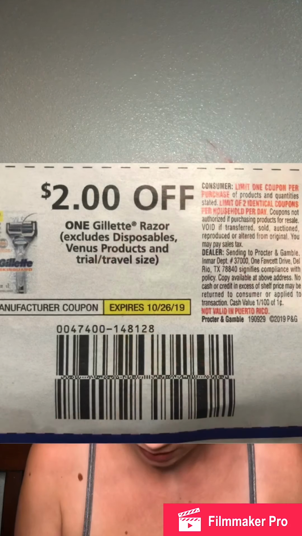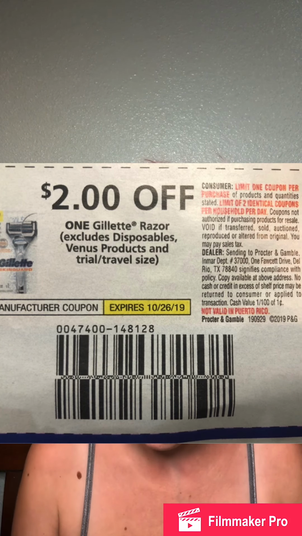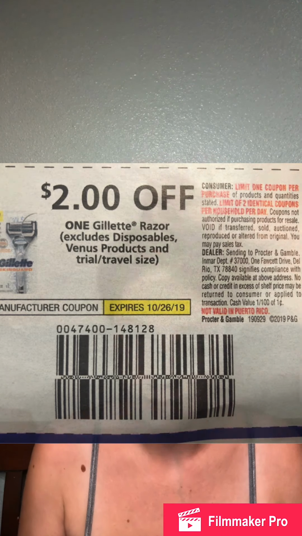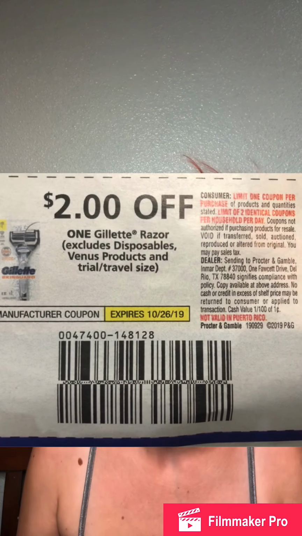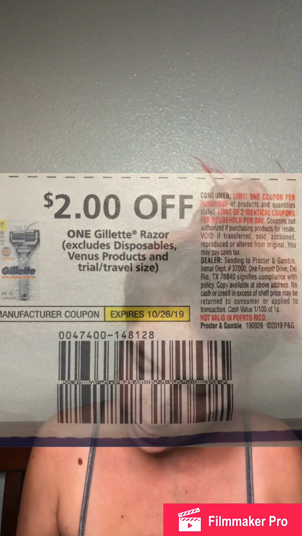The next one we're going to be looking at here, go ahead and read it. Limit 1 coupon per purchase of products and quantity stated. Now, we're pretty familiar with what that means. It means 1 coupon per what it's asking you to do to get the offer. In this case, it's $2 off 1 Gillette razor. So we could use 1 piece of paper per the 1 product.